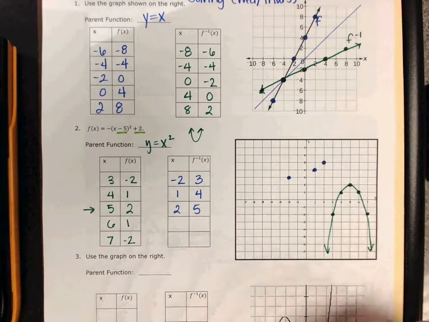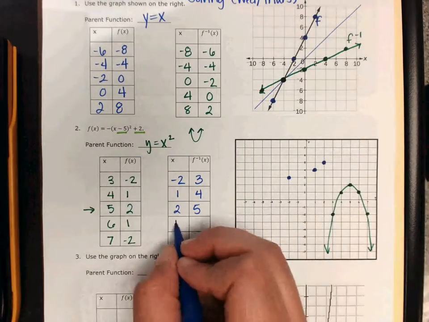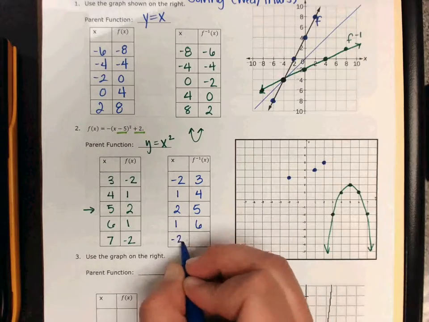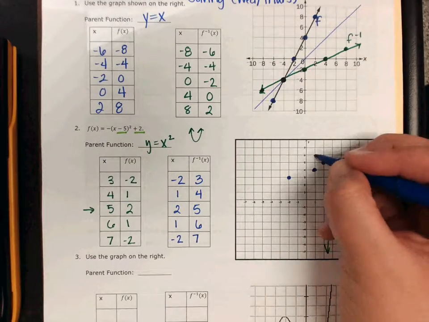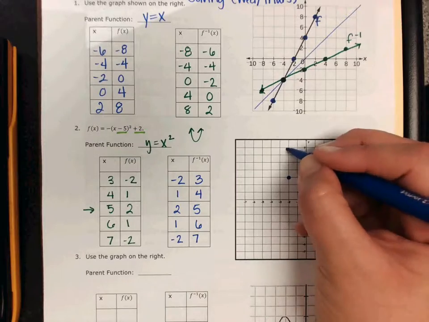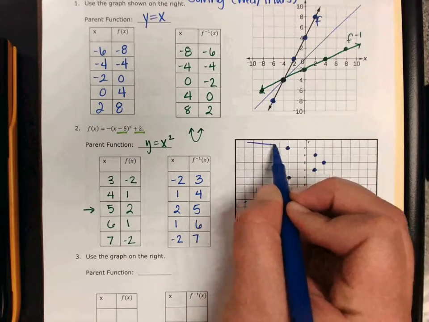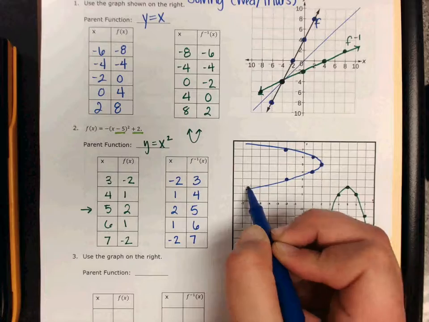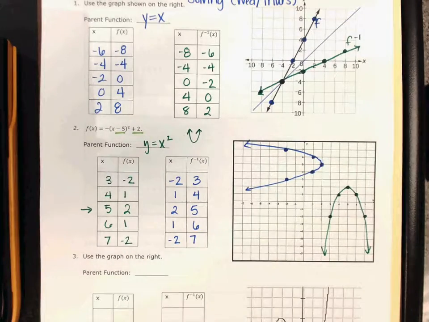Okay, and then 6, 1 becomes 1, 6. And -2, 7, 1, 6, negative 2, 7. Then once you graph it, you're going to have your picture like that.